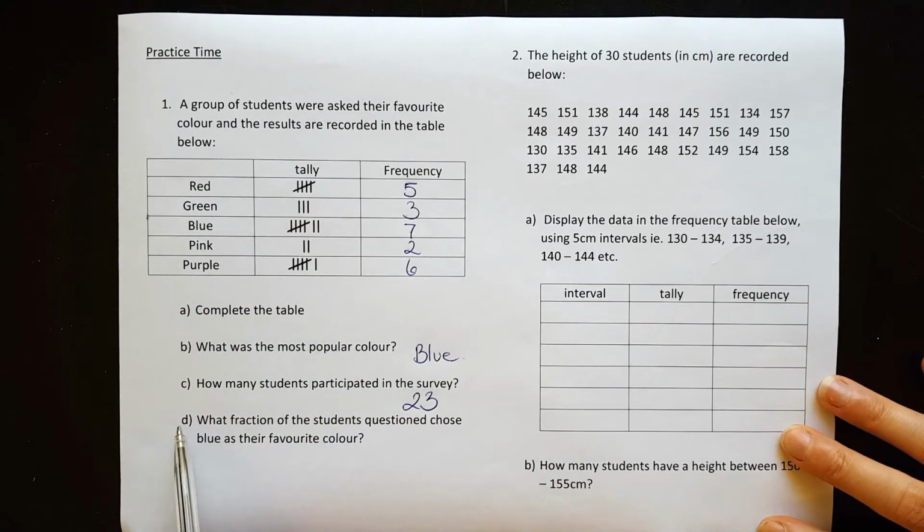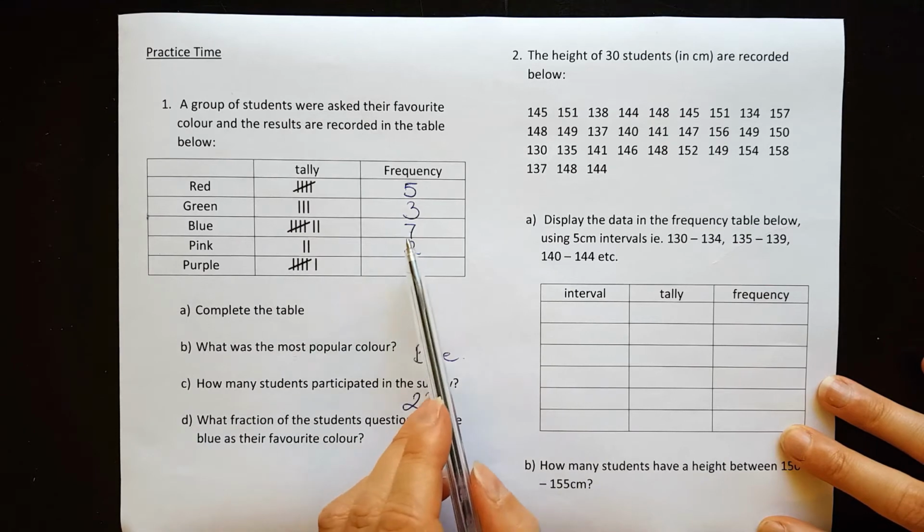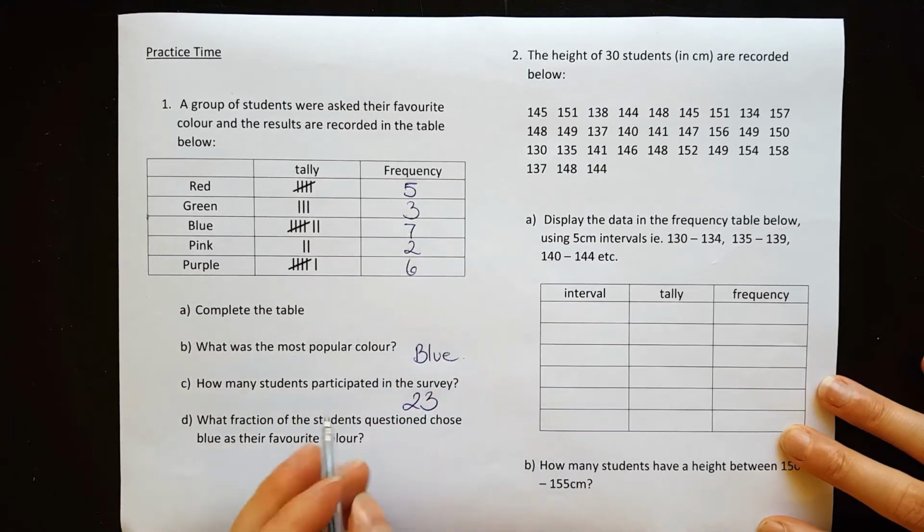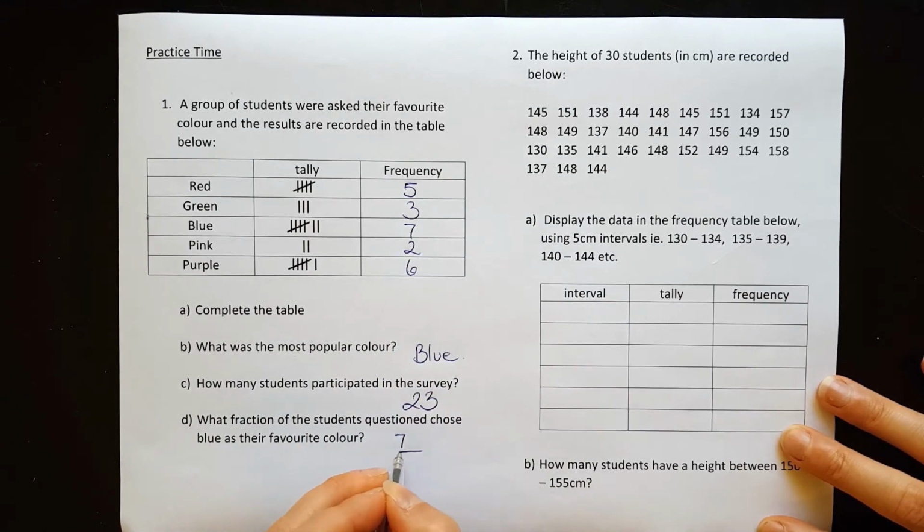Part D, what fraction of the students questioned chose blue as their favorite color? 7 students chose blue out of a total of 23 students who participated in this survey. Okay, so that's our fraction there.